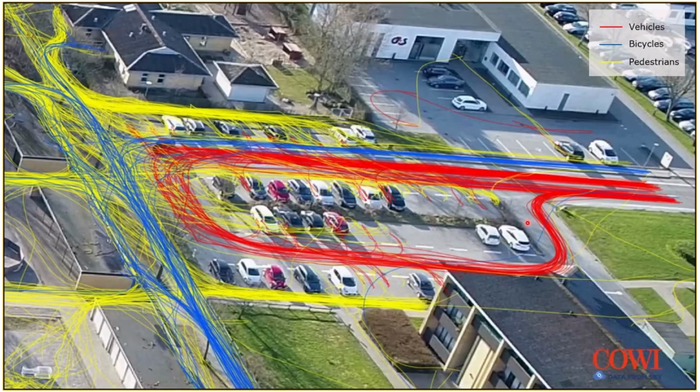And here are all the tracks from the recording throughout the video. So red tracks are vehicles, blue tracks are bicycles, and yellow tracks are pedestrians. And what you can see here is that you have quite a lot of conflicts in this area.